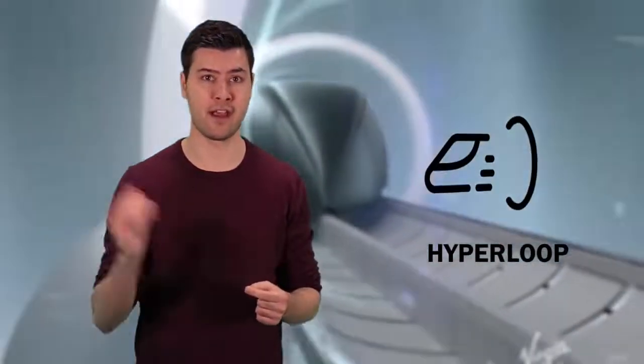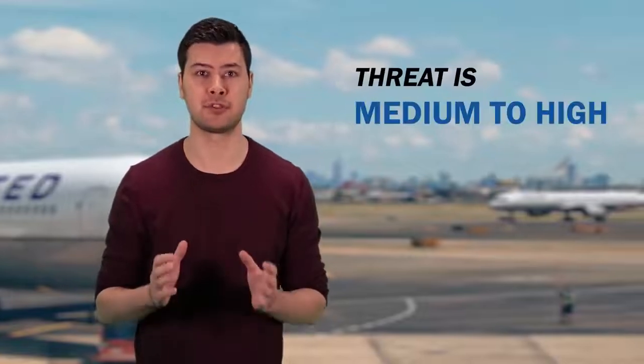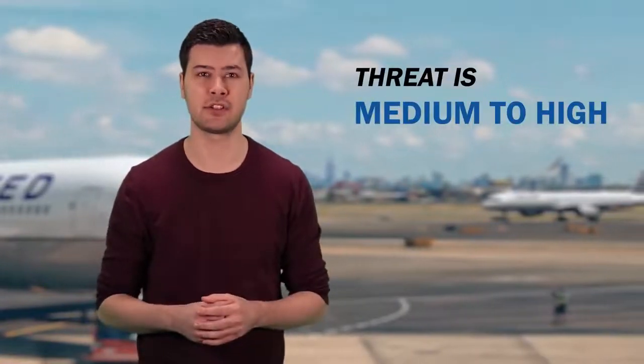We see a similar tendency developing within Europe. Furthermore, the airline industry might get some serious future competition from the Hyperloop concept, in which passengers will be traveling in capsules through a vacuum tube reaching speed limits of 1200 kilometers an hour. Taking this all together, the threat of substitutes in the airline industry can be considered at least medium to high.